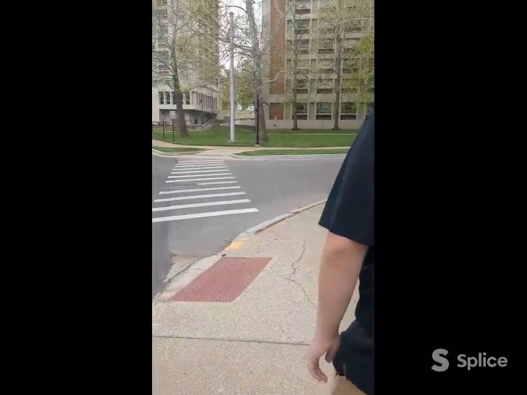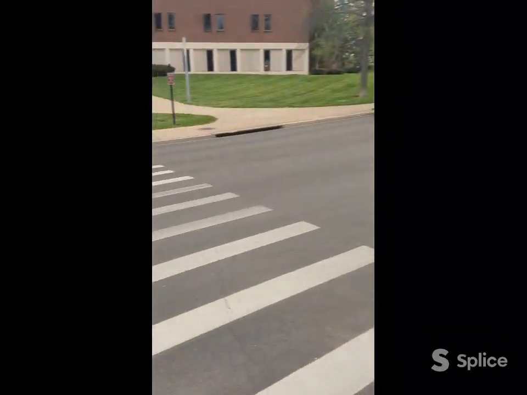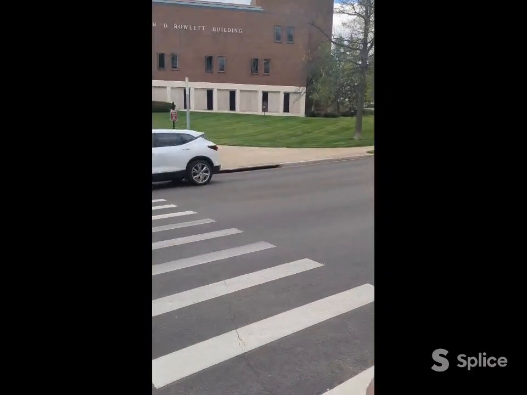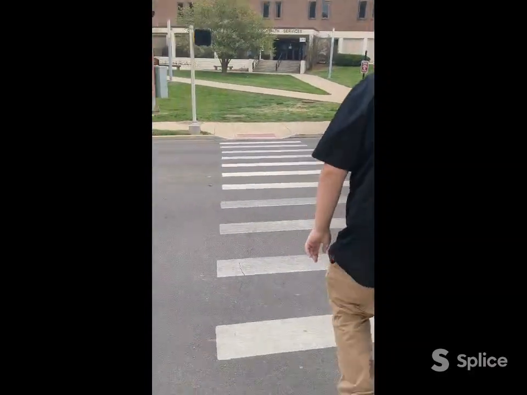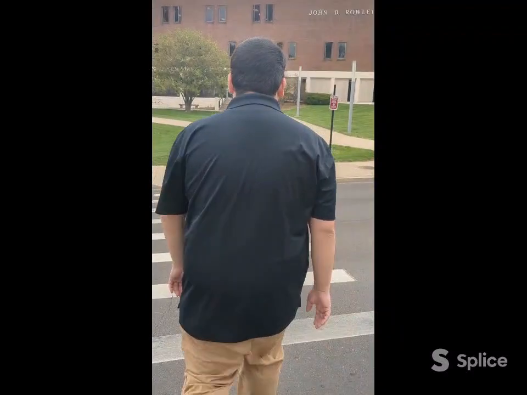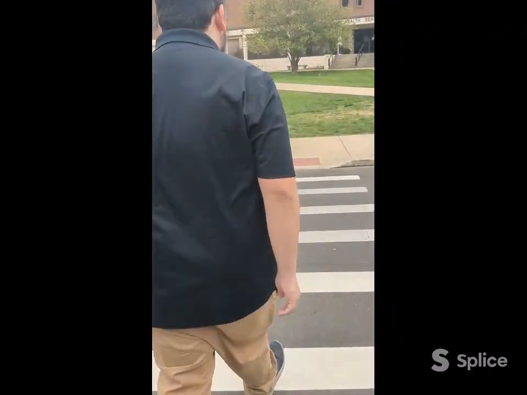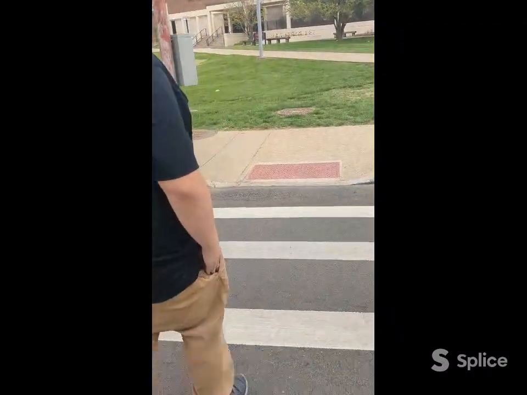And anytime that you're walking around streets or around crosswalks, just to be safe, make sure to look both ways and make sure that cars are stopping for you, because you never know when someone might not abide by the laws.